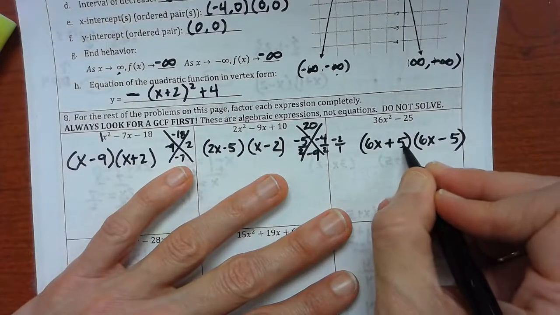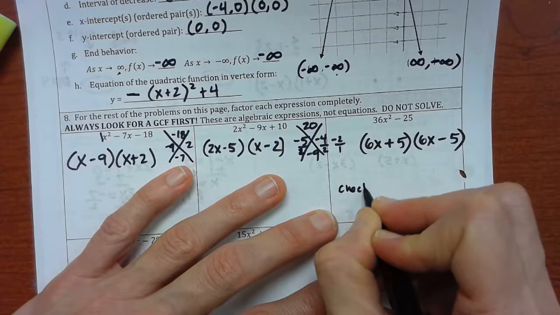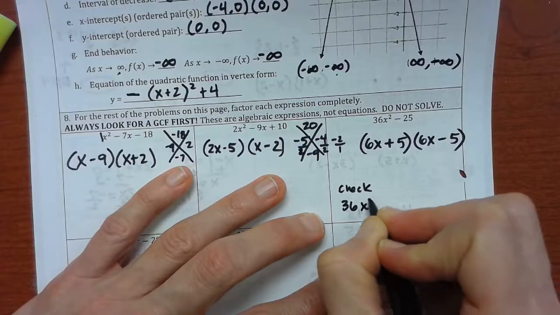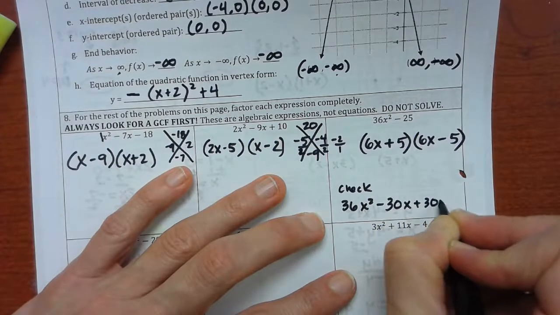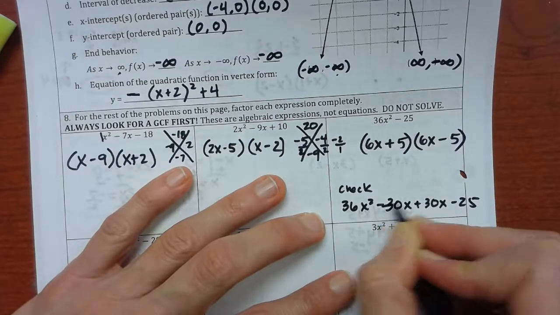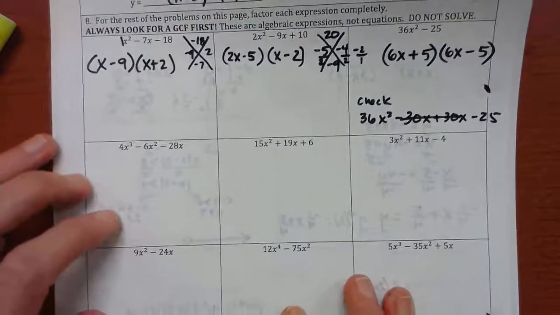If you want to check that, what happens is that the middle terms cancel out. This is the check. And you get 36x squared. Outer term is minus 30x. Inner term is plus 30x minus 25. And these cancel each other out. And you're left with 36x squared minus 25.